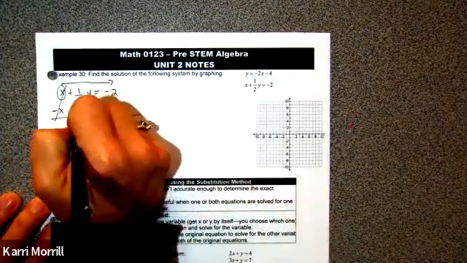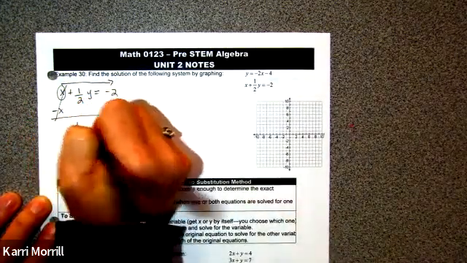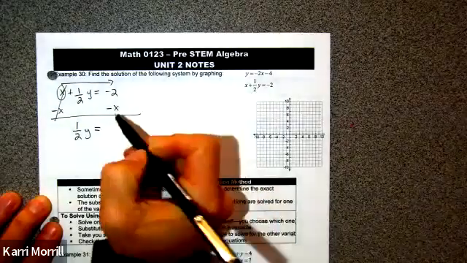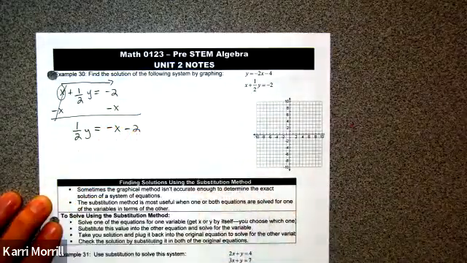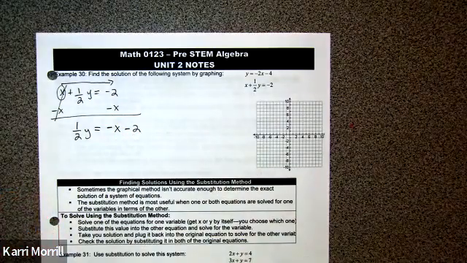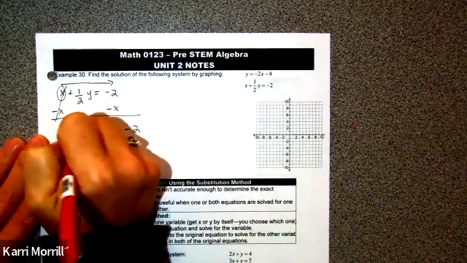So you have this fun 1/2. You'll have to remember how to fix that in a minute. And then these are not like terms, so we write minus x and minus 2. Now remember, we can't just divide by 1/2. If that was the number 2, we would. But with fractions, we flip and we multiply. So we have to do this over here.